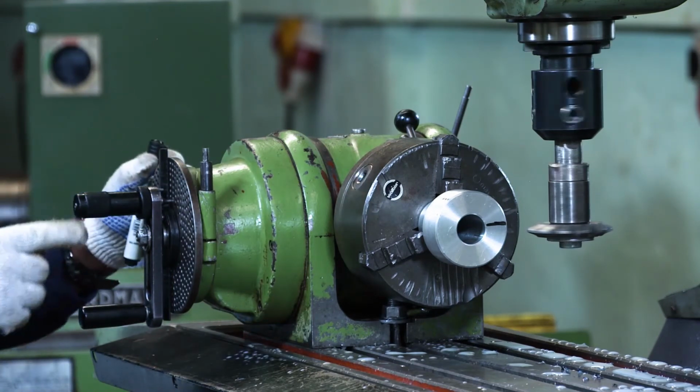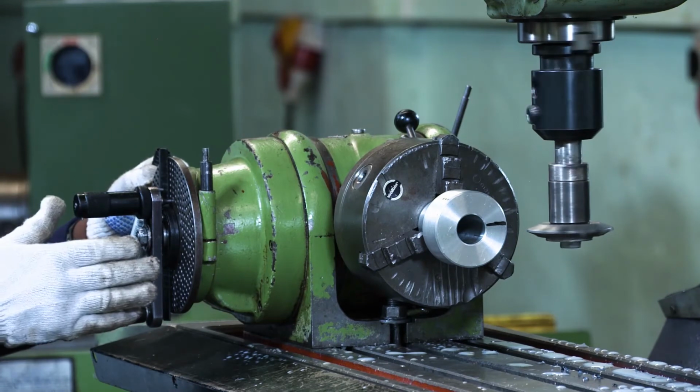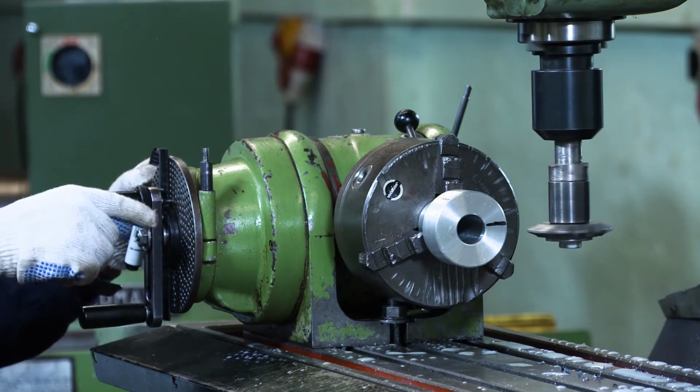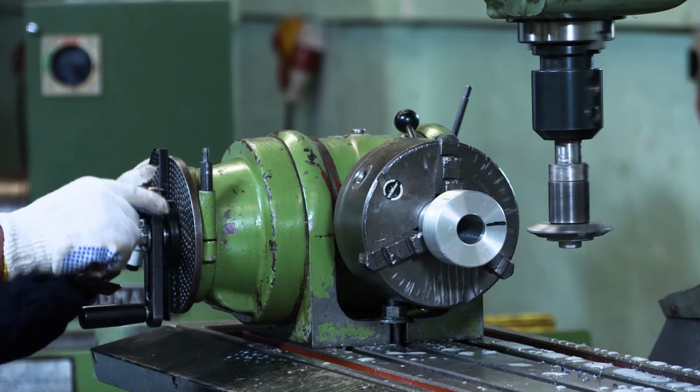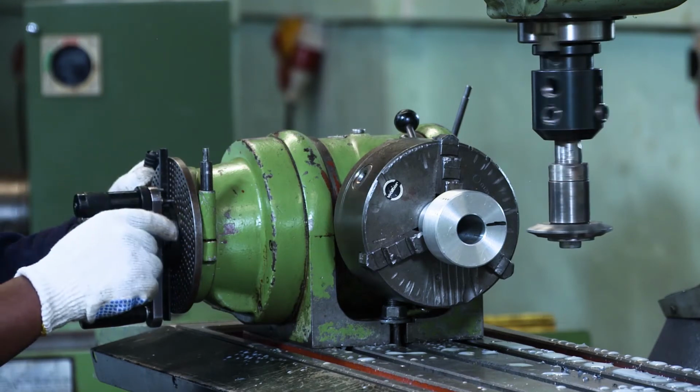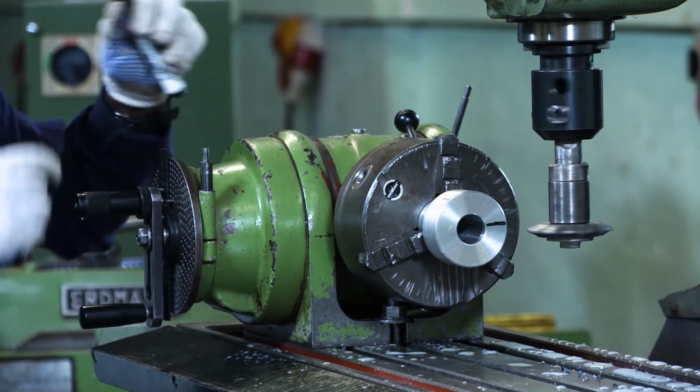Means that after 2 turns of index crank, I have to add 8 holes on the 16 hole circle.